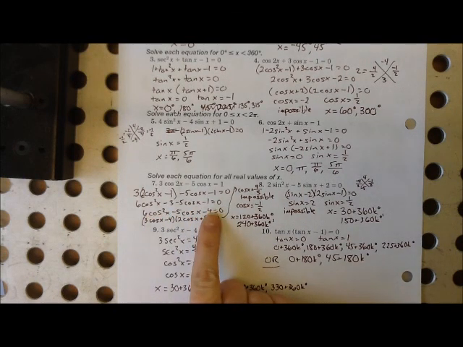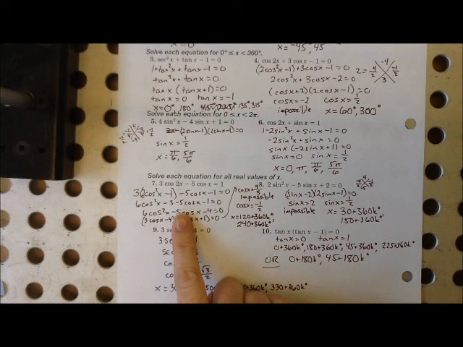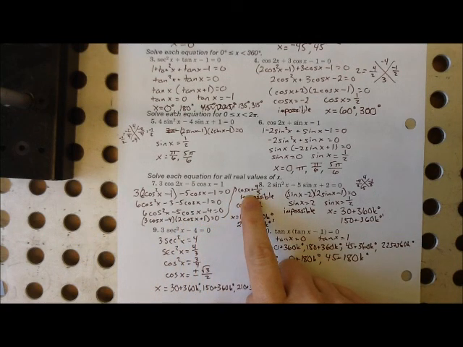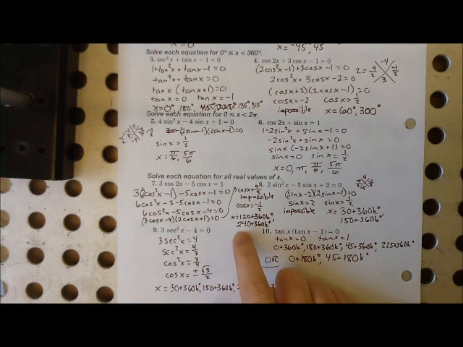What multiplies to negative 24 and adds up to negative 5 is negative 8 and positive 3. So you get 3 cosine x minus 4, 2 cosine x plus 1, which leaves us with options. Cosine x is 4 over 3. That's impossible. 4/3 is greater than 1. You can't do that. Or cosine x is negative 1/2. That happens at 120, and we want all real values. So we say 120 plus 360k, 240 plus 360k.